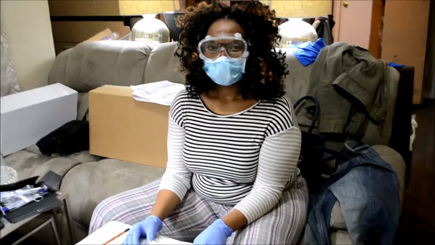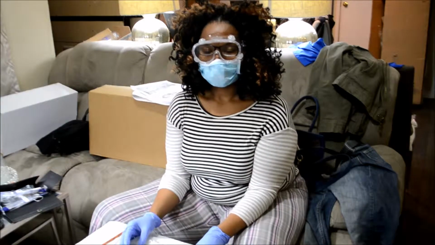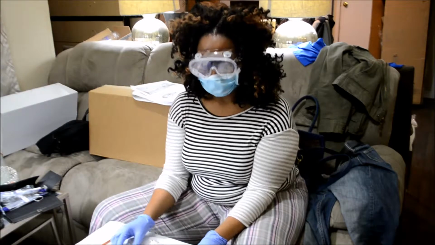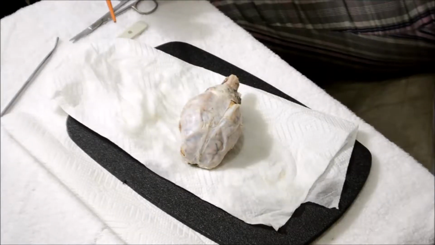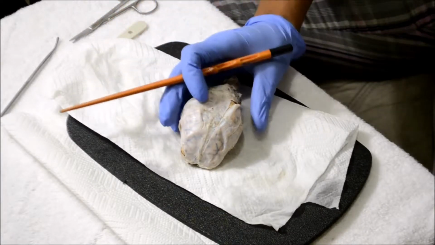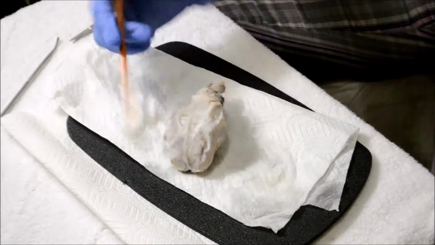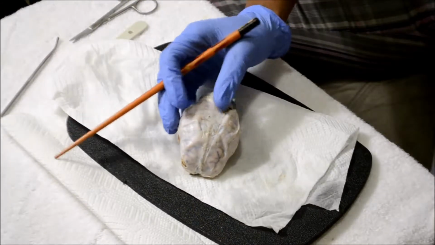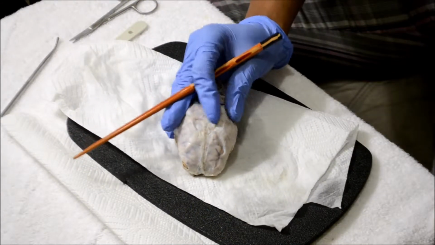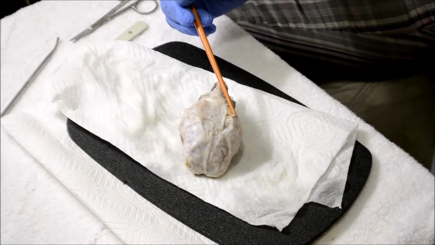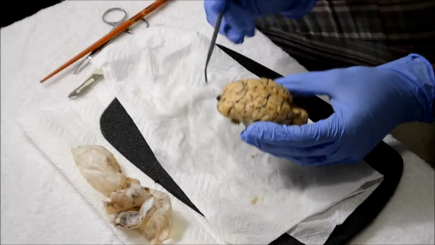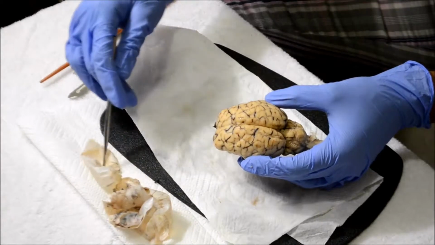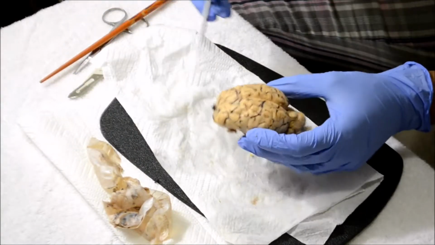My name is Shatina Onanabi Lowry, and today I will be performing my fourth practical, which is a dissection of the sheep brain. First is the superior view, which is this right here, and I will first dissect the dura mater, which is the film above it. Okay, so the dura mater has been dissected away.